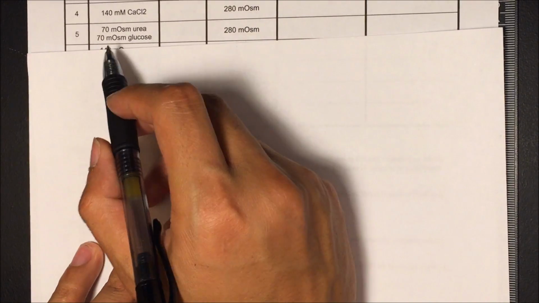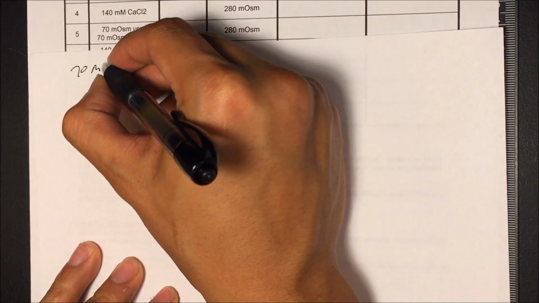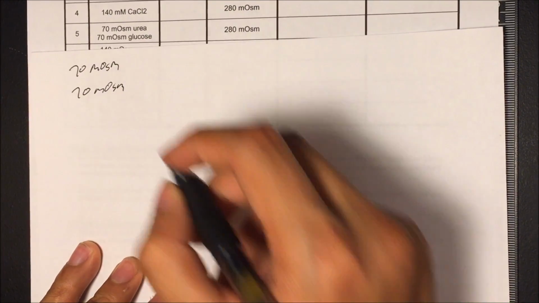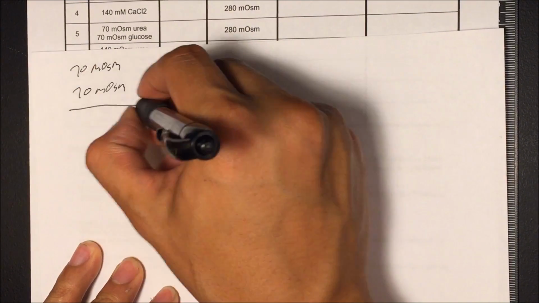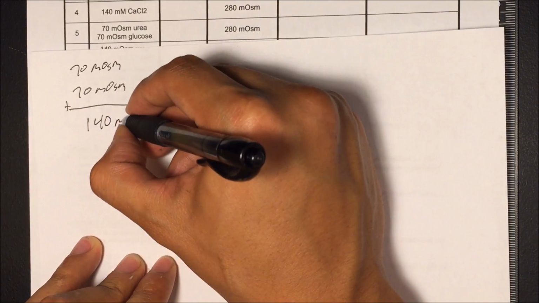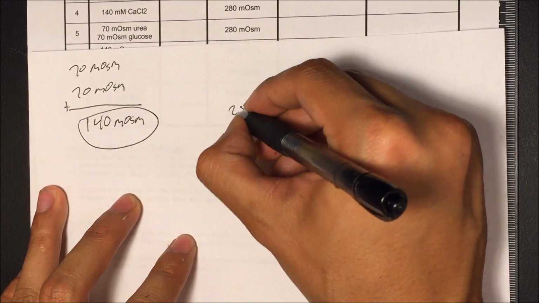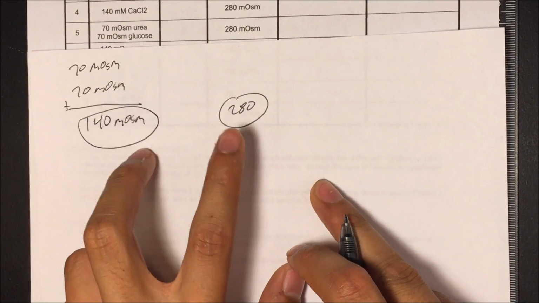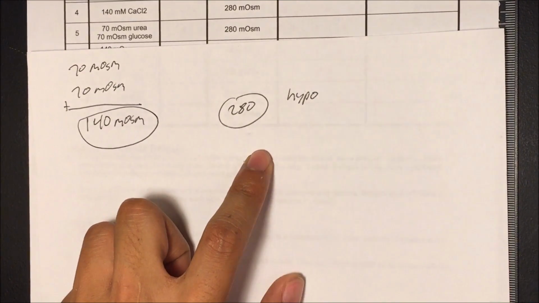Next example, we have 70 milliosmoles of urea along with 70 milliosmoles of glucose. Now since they're already in the correct units, all we need to do is add them together. So 70 plus 70, that's 140 milliosmoles, and we compare that with 280. Now, since we have more inside of the cell than outside of the cell, that will be hypoosmotic.